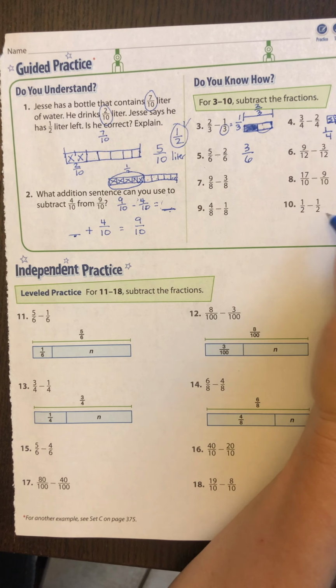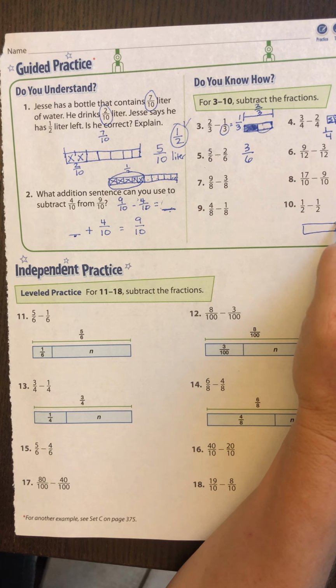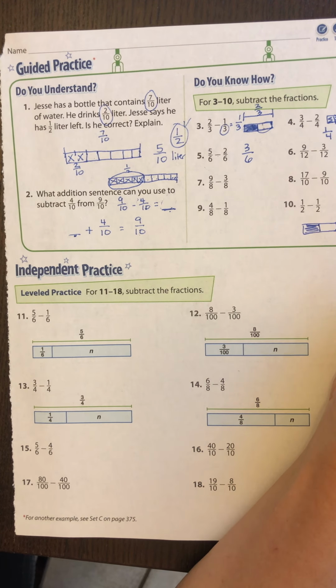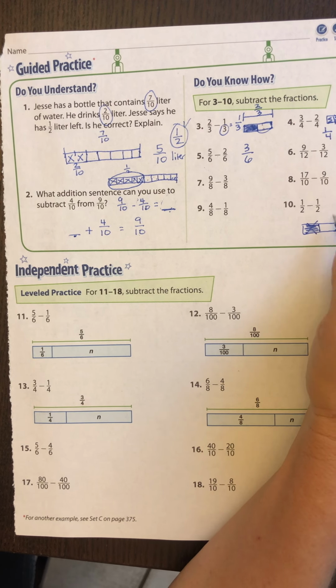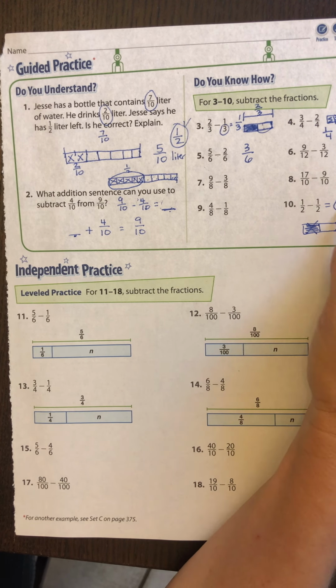Here's a tricky one. 1/2 take away 1/2 can be tricky. Here's 1/2, right? If we take away this 1/2, how much do we have left? That's right, we would have none. If you have a half of a pizza and you eat half the pizza, you have none left.